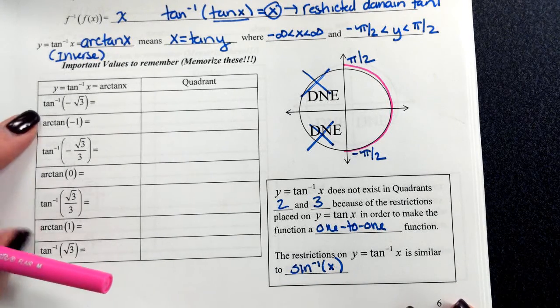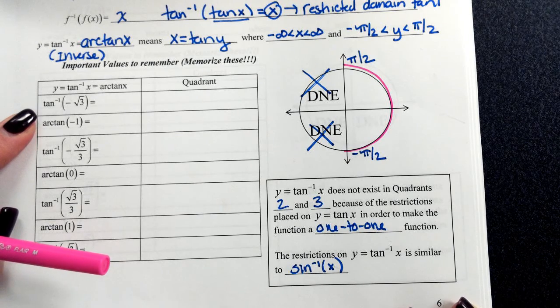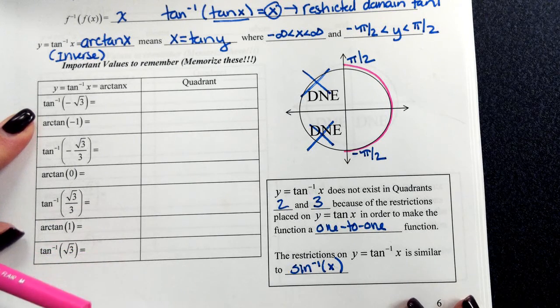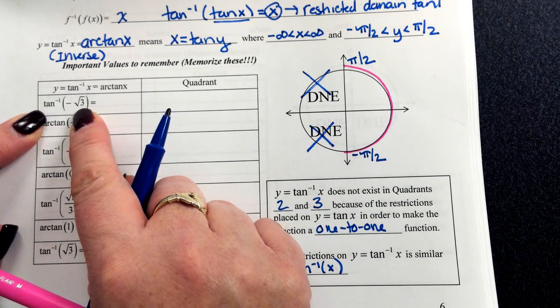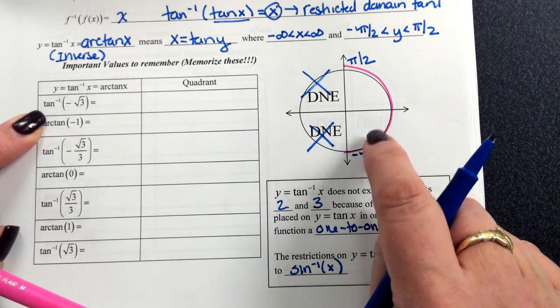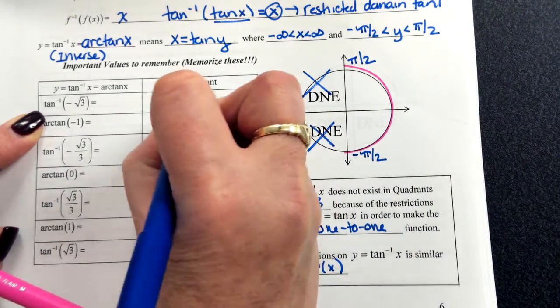So when you're looking, location, location, location, you always have to know where you are allowed to be located, and then look at the negatives and positives to decide your exact location. When you're talking about inverse tangent of a negative, out of quadrants 1 and 4, because this is negative, you know you have to be in quadrant 4.